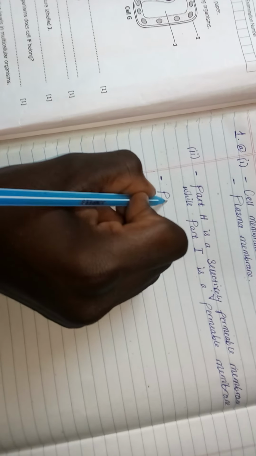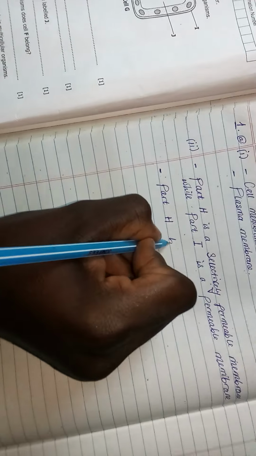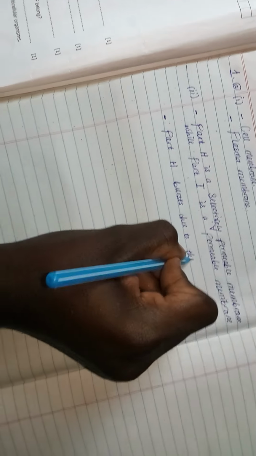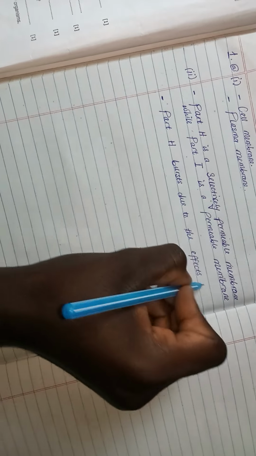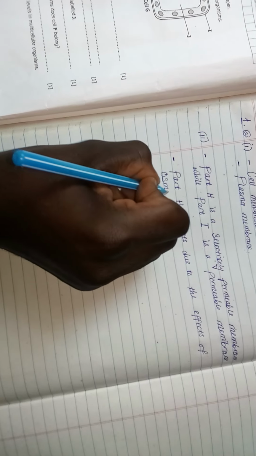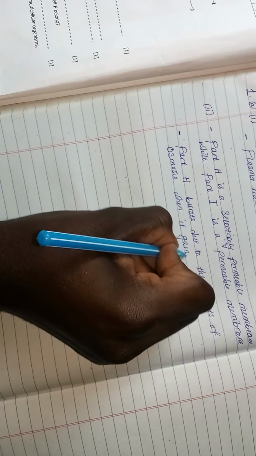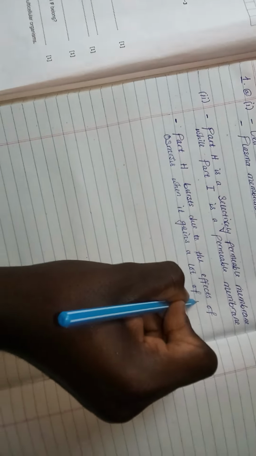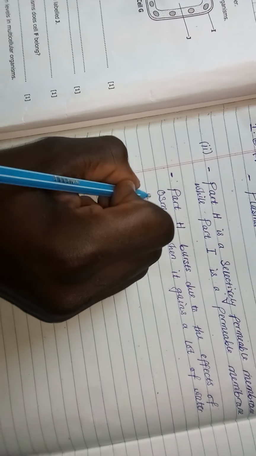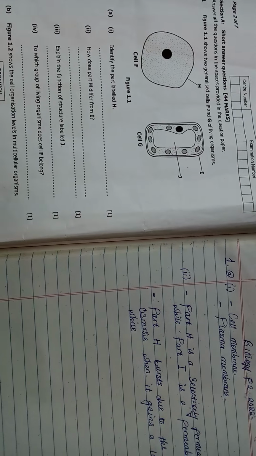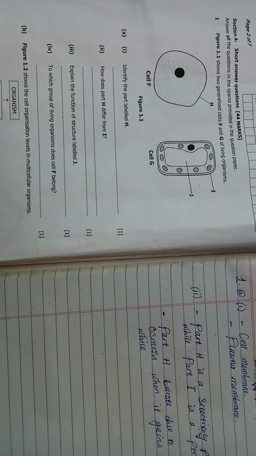So you can also add on to say this part H bursts due to the effects of osmosis when it gains a lot of water, while the part labeled I does not burst because it contains cellulose, which is very hard for it to be damaged.